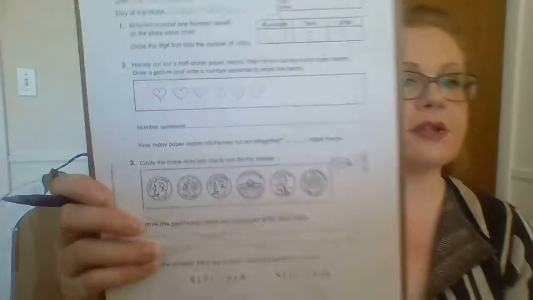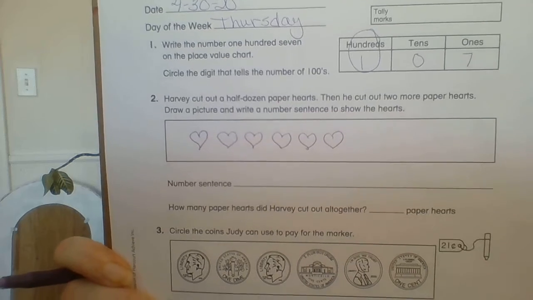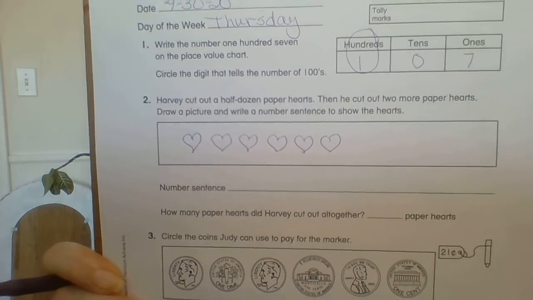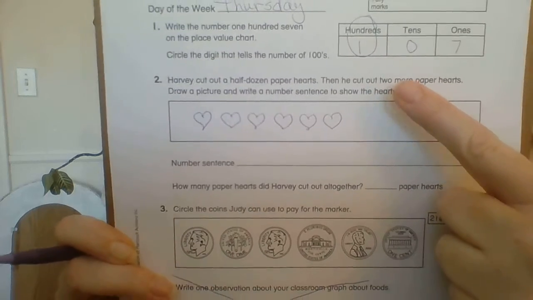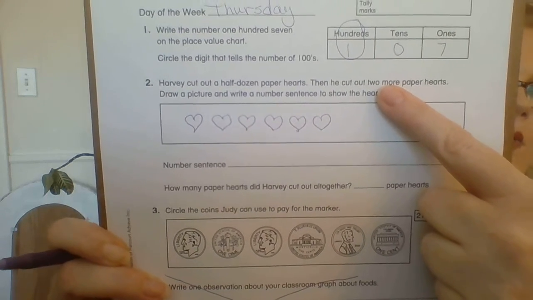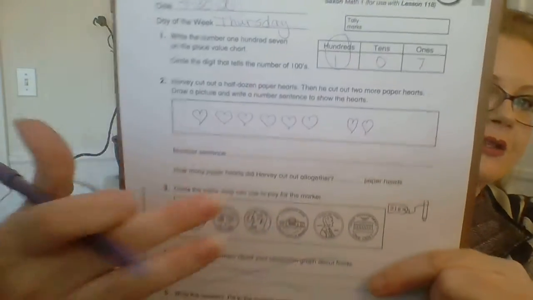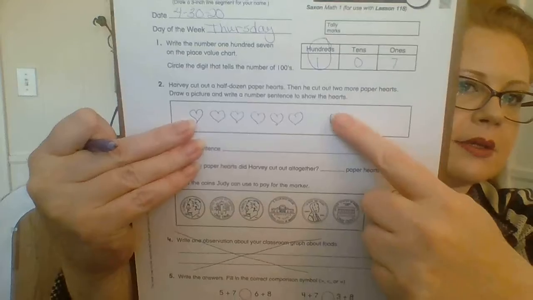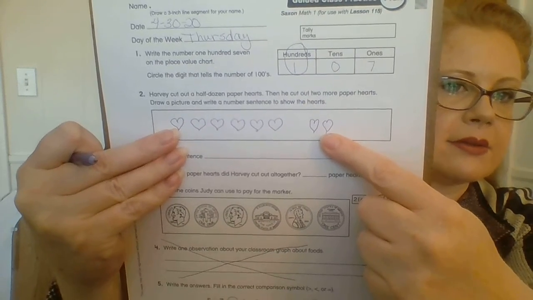Okay, so we cut out a half dozen hearts. So I'm going to draw those first. So I'm going to draw 6 hearts. Okay, so I've got 6 hearts. But then they say that he cut out 2 more. Okay, and it's going to be some more because they're telling you 2 more. He's not taking any away. Okay, so I'm going to make 2 more hearts. So there are my original 6 hearts, and then the 2 more hearts that he cut out after that.